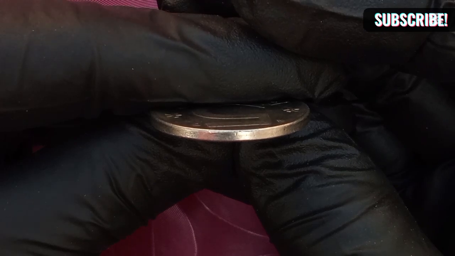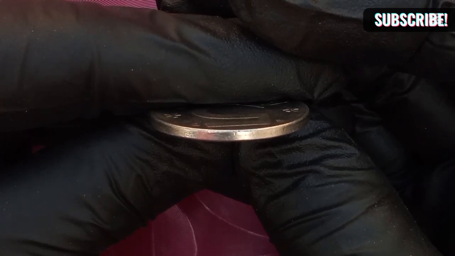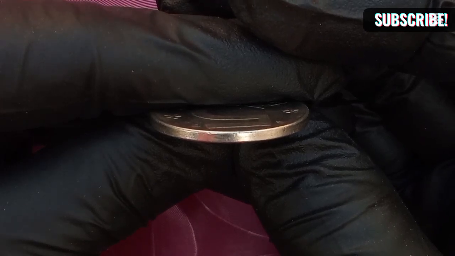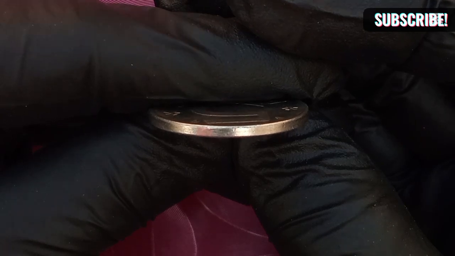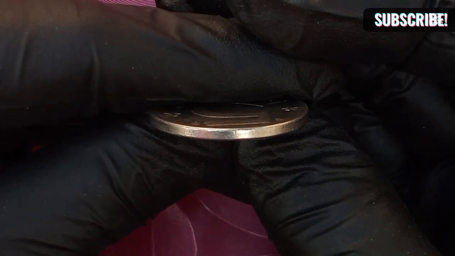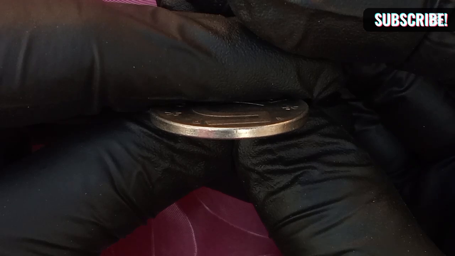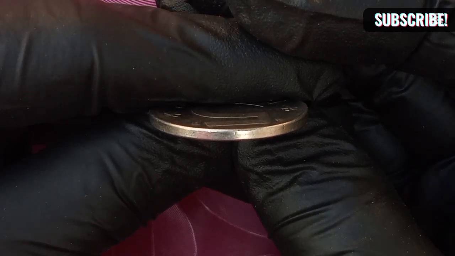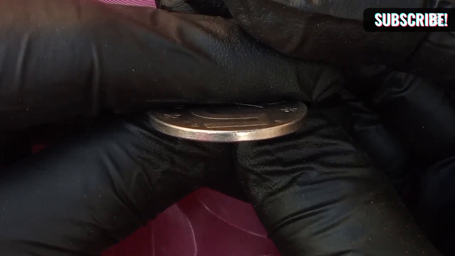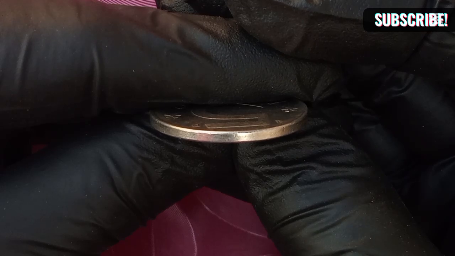The decision to mint coins in copper-nickel rather than silver also illustrates Sweden's pragmatic approach to currency production. Silver prices were increasing, making it impractical to continue using the metal for lower denomination coins. By adopting copper-nickel, Sweden ensured that its coins remained cost-effective and functional. Comparison to other coins.